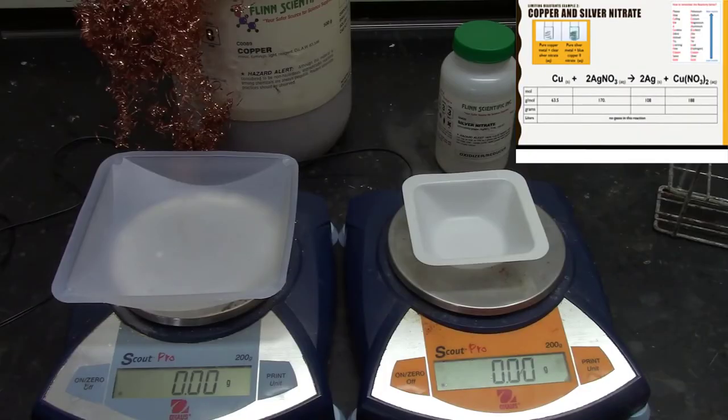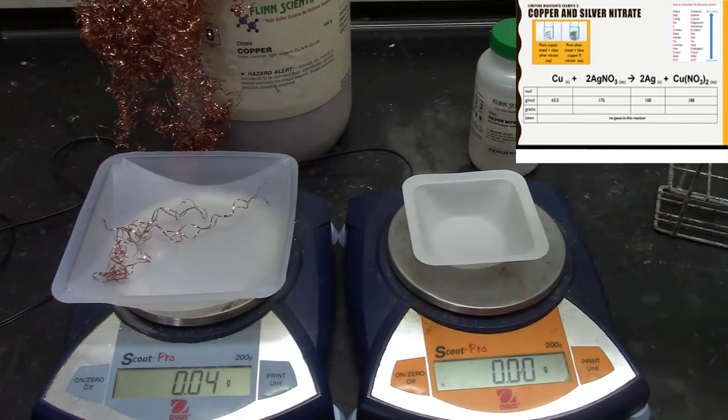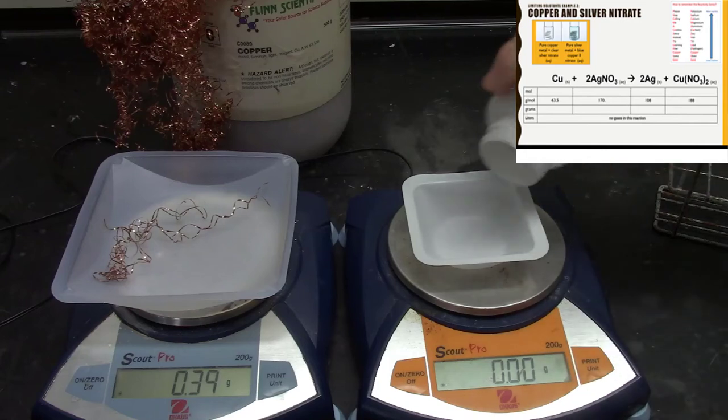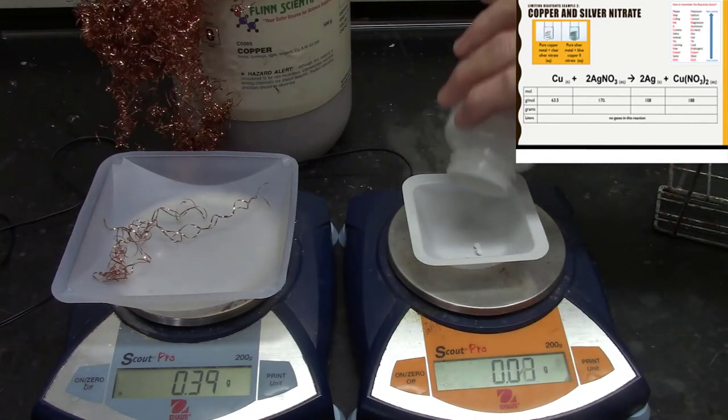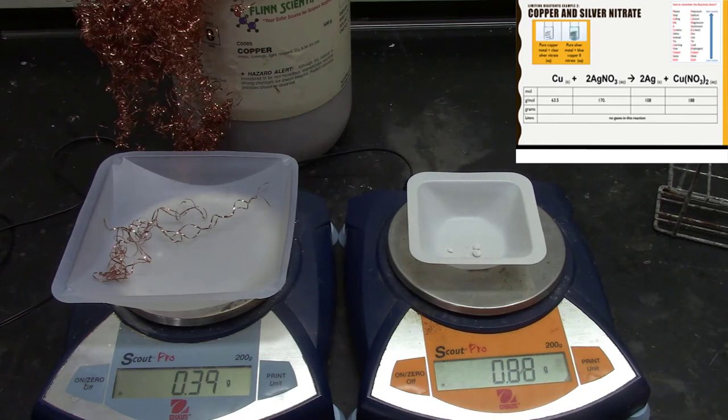Okay, the second reaction that we're going to do involves copper and some silver nitrate. So I'm going to take some copper here, just take that much. We have 0.39 grams. You can write it down if you want to. And I'll take some silver nitrate and I'll just kind of randomly choose. It's kind of expensive, but well, you guys are worth a lot.